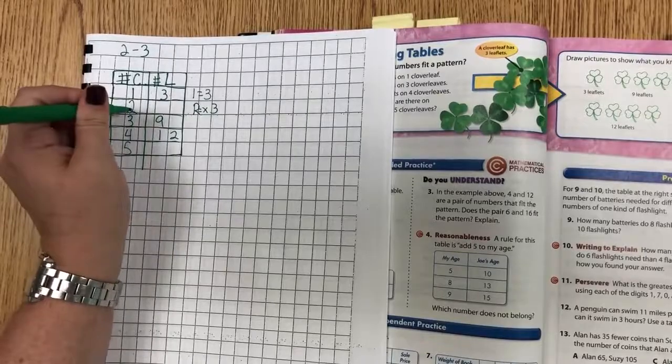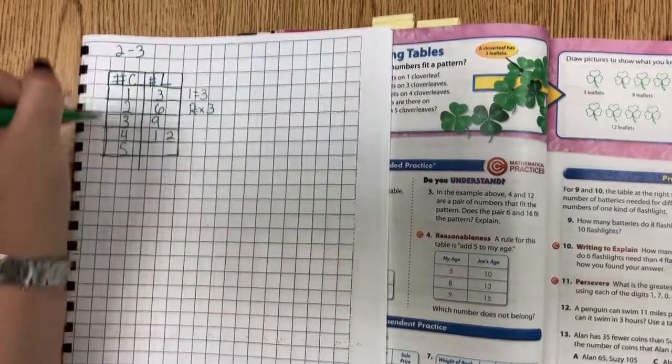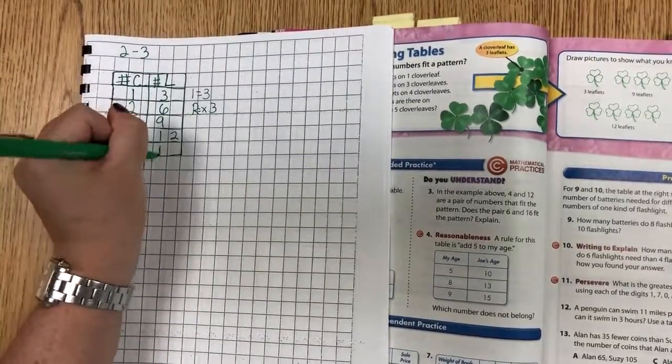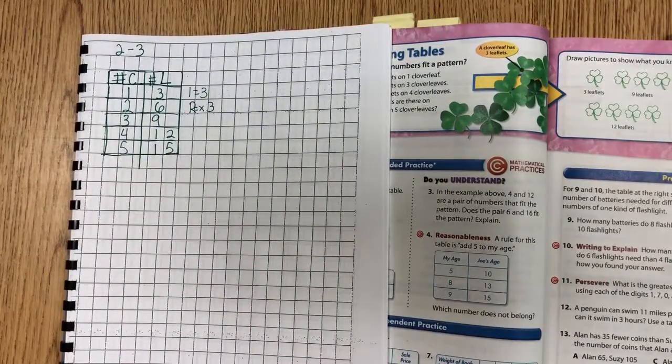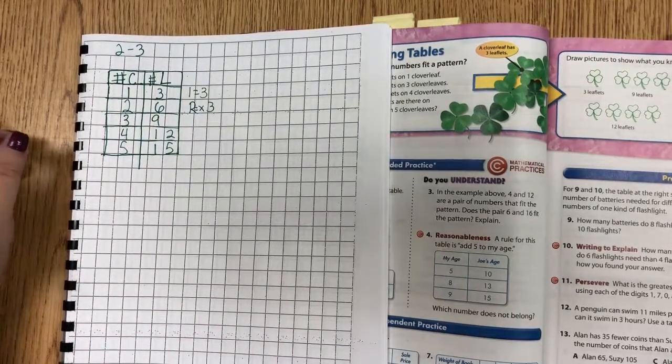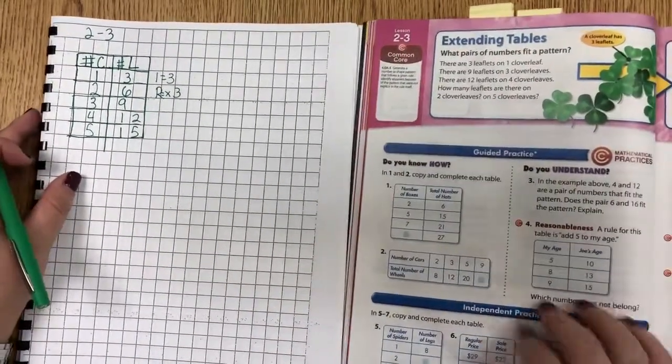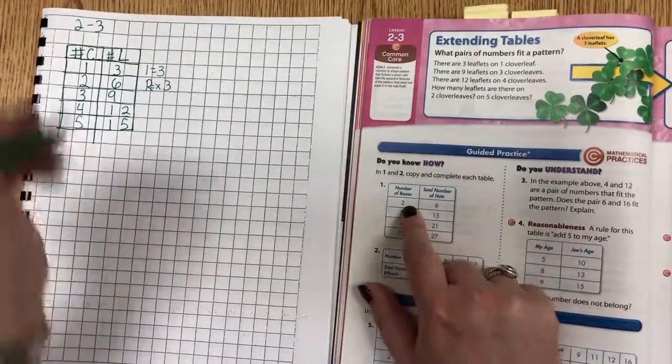So now I can finish it. What's 2 times 3? 6. And what's 5 times 3? 15. So the tables can be really helpful, and it's really no different than just looking at a number line of the rules. So let's practice some more. Let's look at number 1.